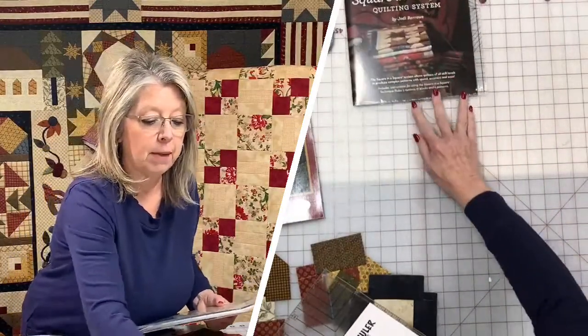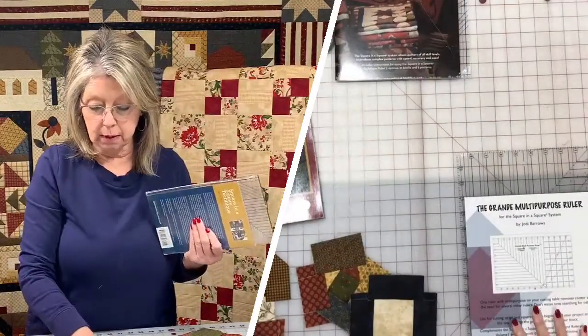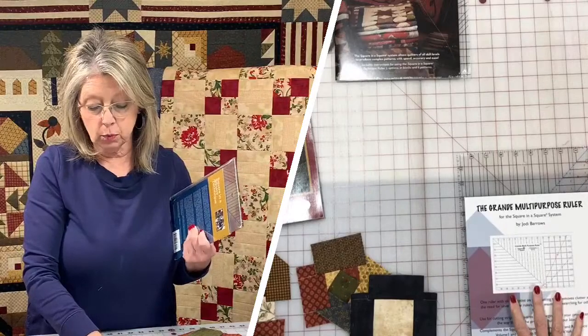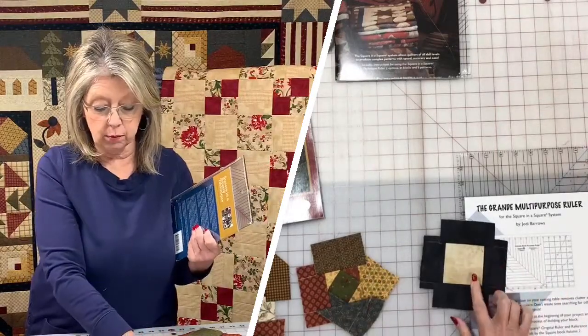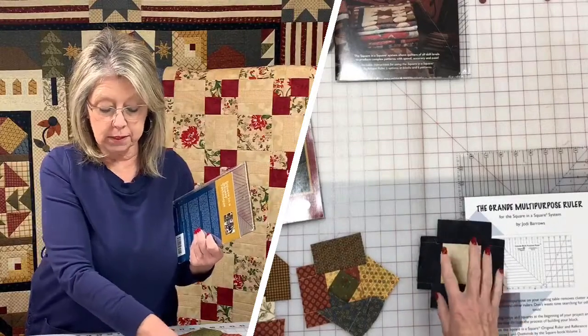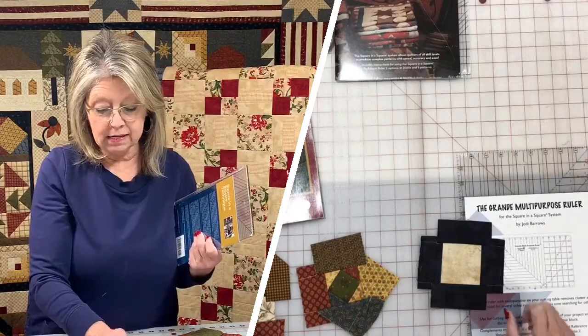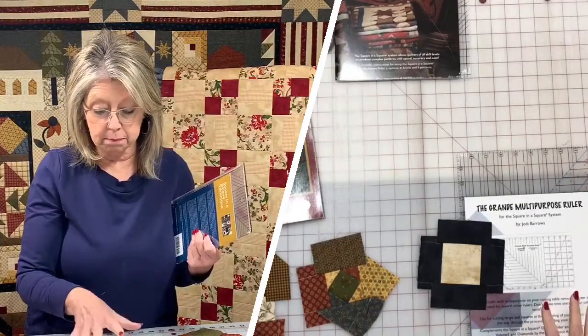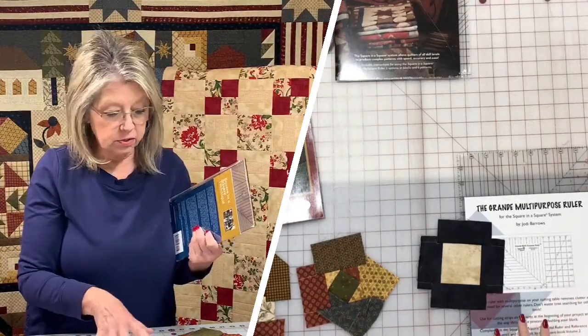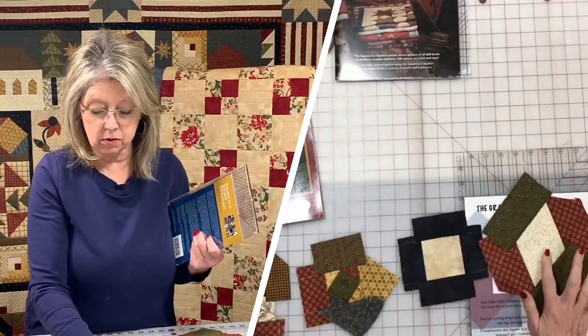And then about a year ago, last spring, we added the Grande, the multi-purpose ruler. And this ruler will cut your options that start out with a square in the middle. It will cut your squares, it'll cut your strips, it'll trim up the option. Remember, the option is the triangle unit, and it helps square up your blocks. So it's a multi-purpose ruler. It also helps cut the diamond that goes in the very center here.